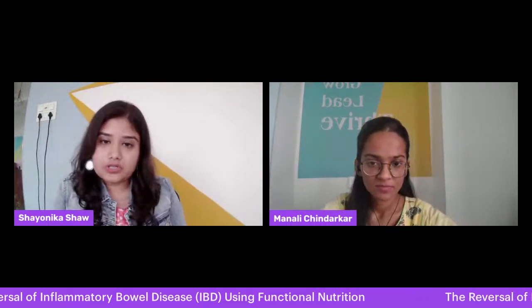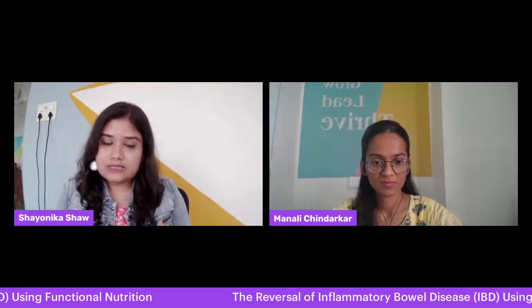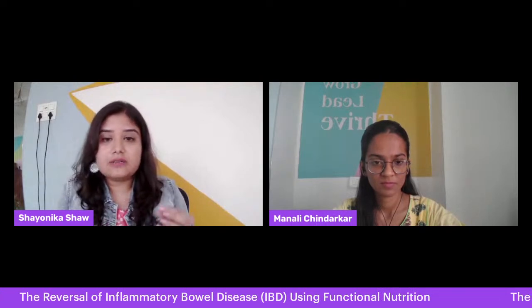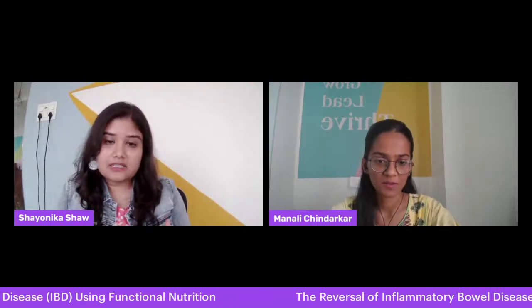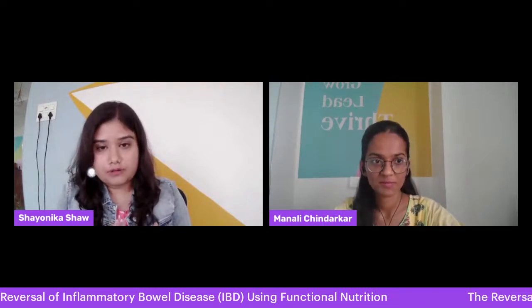One is Crohn's disease and the other is ulcerative colitis. Crohn's disease is where our gut gets affected in a few parts of our intestine, and in ulcerative colitis, our complete gut gets inflamed. These are the major differences between these two types.